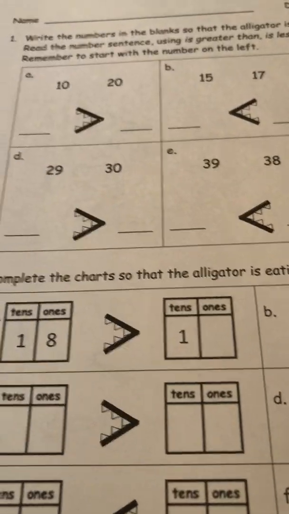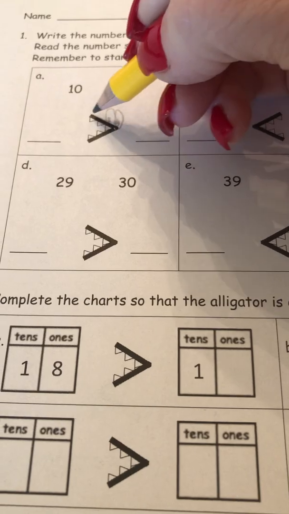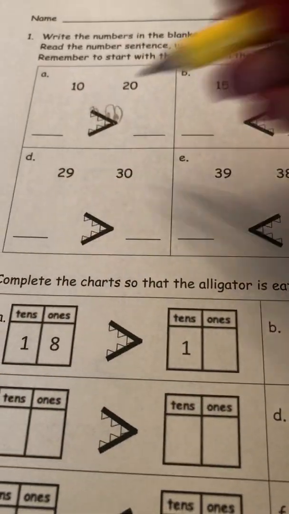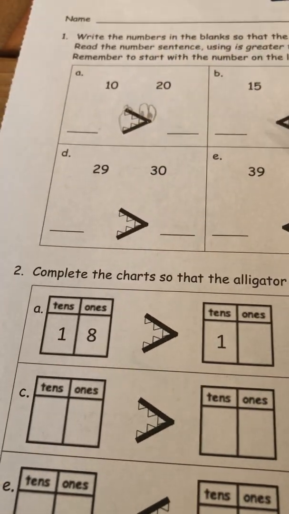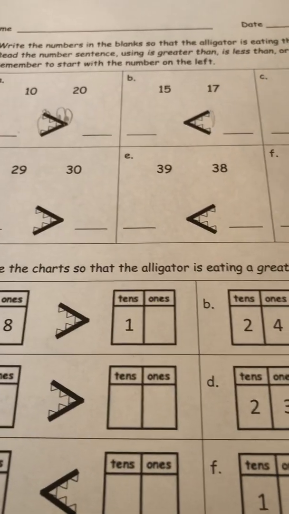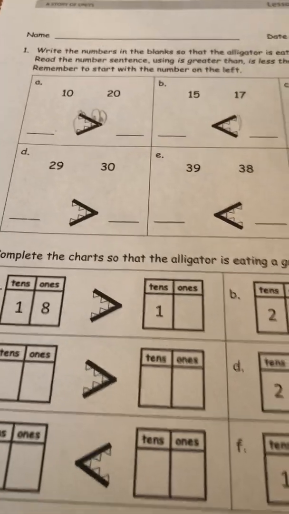Excellent job, guys. Keep track of your alligators today. If you need to draw the eyeballs and the nose, go ahead so you can see that the greater side needs to go here. Okay, make sure you're paying attention to where the greater number is. Remember, these alligators are hungry and they want the most.